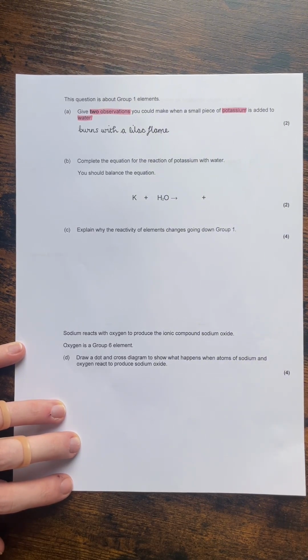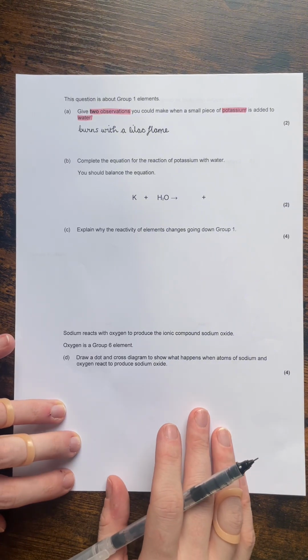The other thing we can say is that we would expect to see some effervescence, although with potassium that's quite hard to see because of the burning with the lilac flame and because the reaction is quite quick. So yeah, those would be there, but it's how easy they are to observe. But we wouldn't be penalised if we did say effervescence for the reaction of potassium with water.